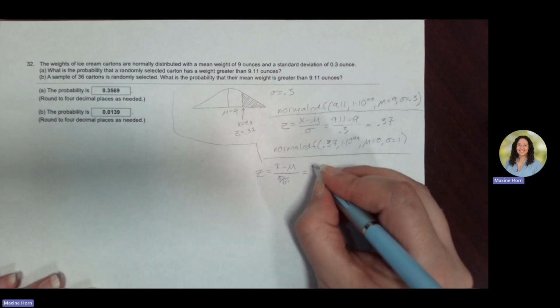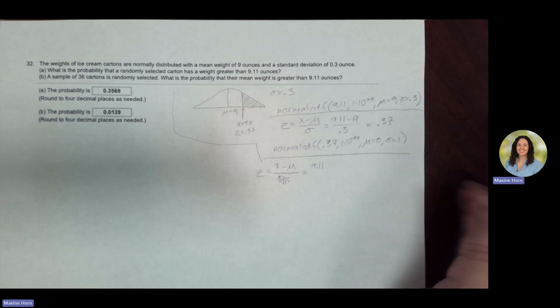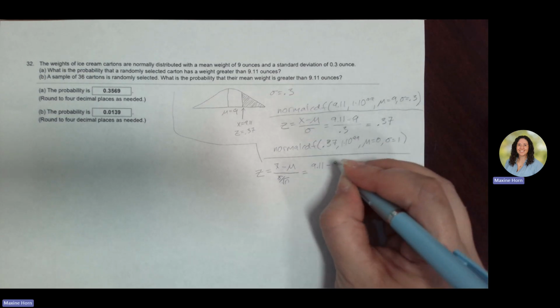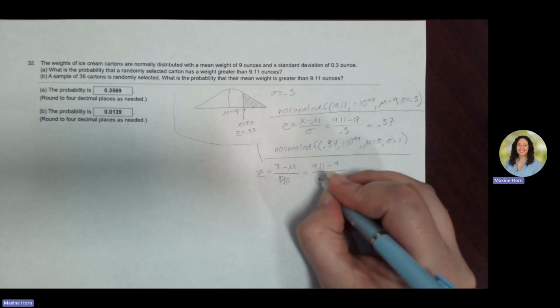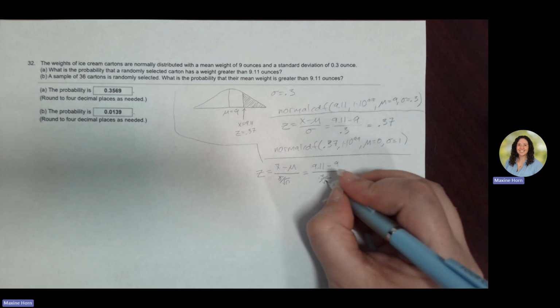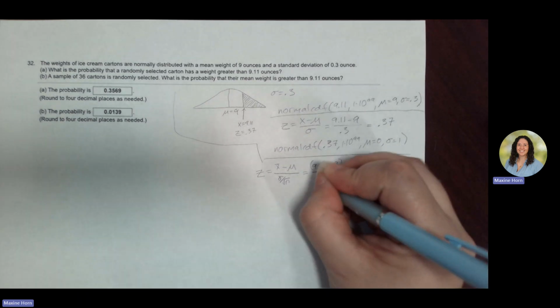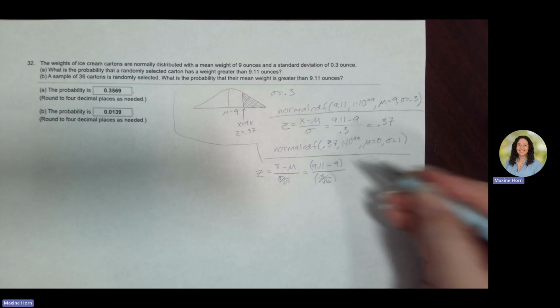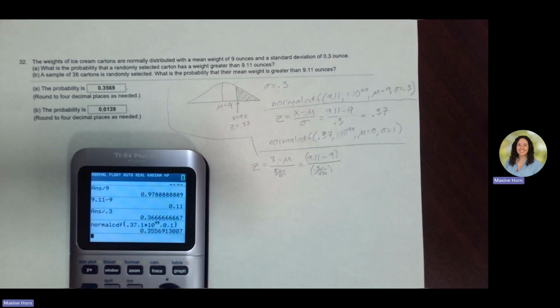So the mean of the samples, or the value that we're looking at, is the 9.11. The population mean is 9. The standard deviation was 0.3, and the sample size here was 36. So again, if you're plugging this into your calculator all at once, make sure that your parentheses on the top are there, right?